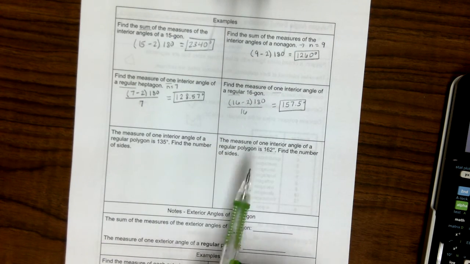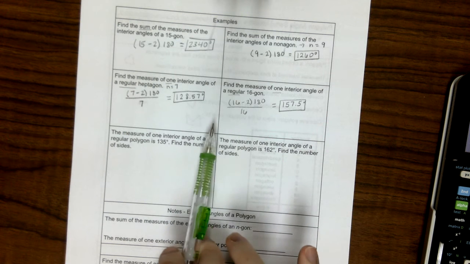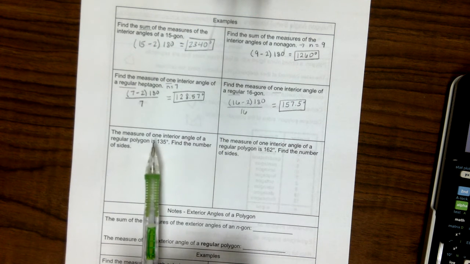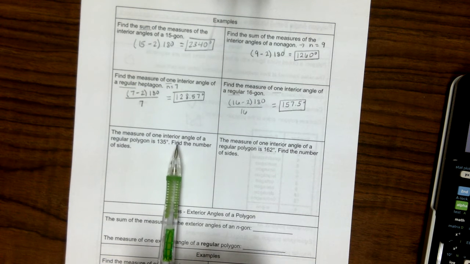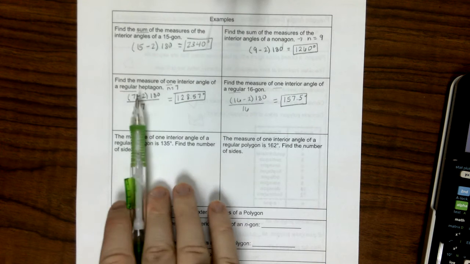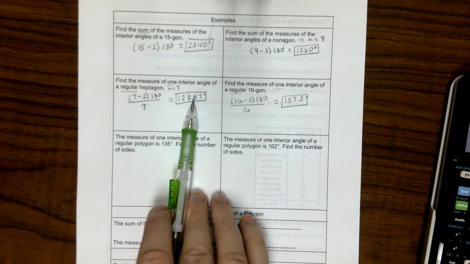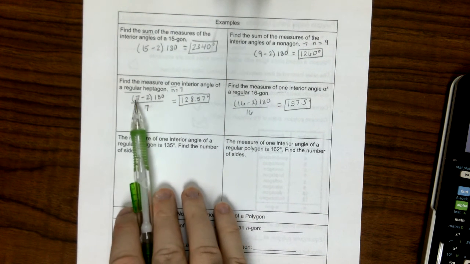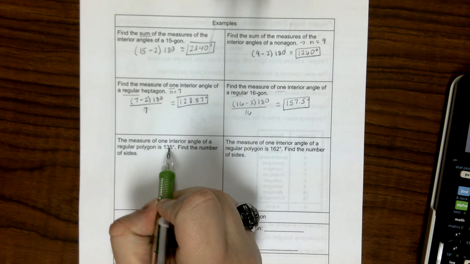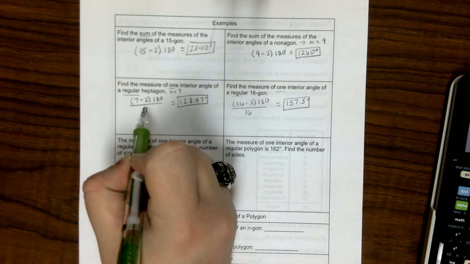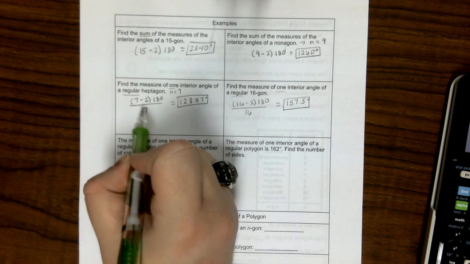Now, these problems are the reverse of what we just did. The measure of one interior angle of a regular polygon is 135 degrees. Find the number of sides. So in this instance, we've done this work and gotten to this. I'm trying to figure out what we plugged in for n. So I'm going to take this measure and set it equal to this formula, but with n's in it.